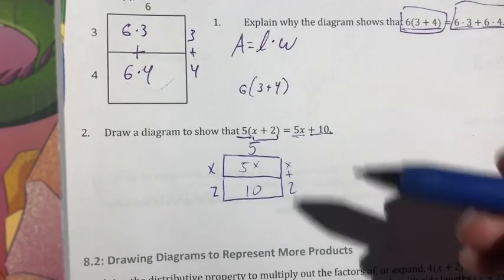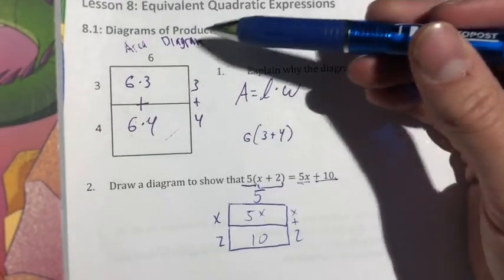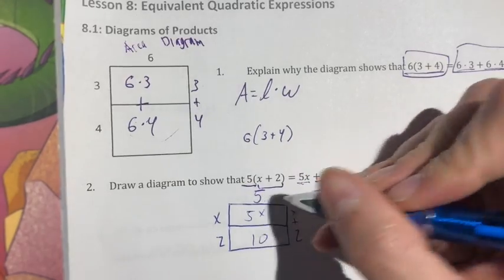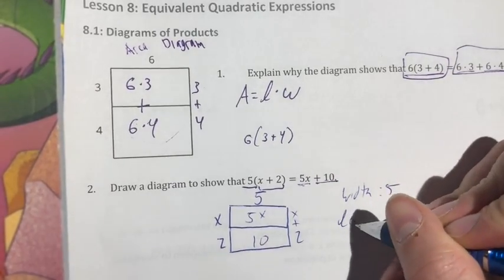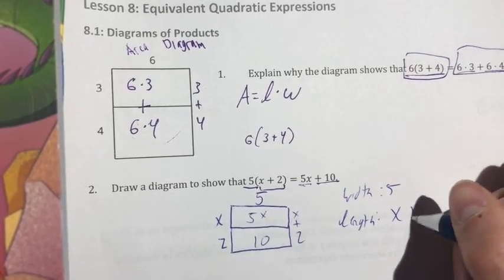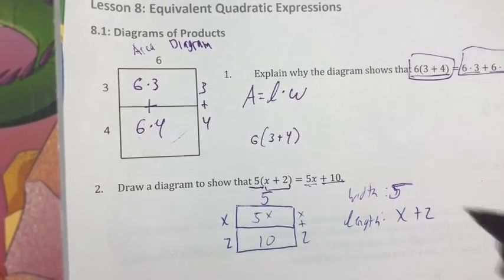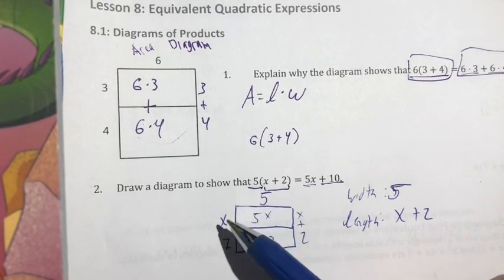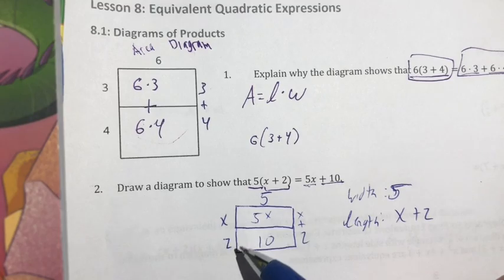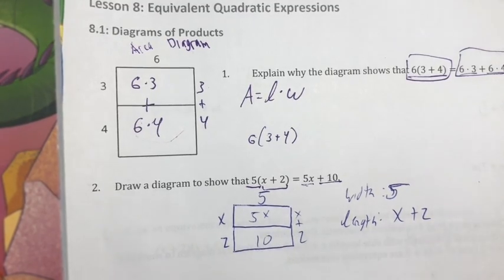So I just drew my rectangle right here, pretty much mimicking the one above. 5 is my width, and my length is x plus 2. So I can split it up into two rectangles, one with a width of x, with an area of 5x, and one with a width of 2, and the area would be 5 times 2, or 10.